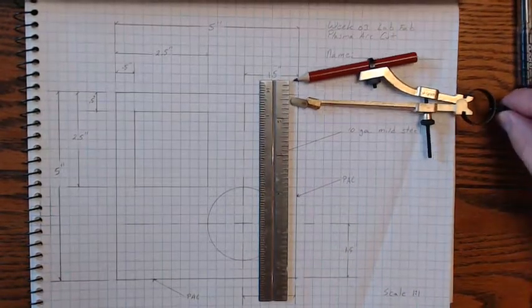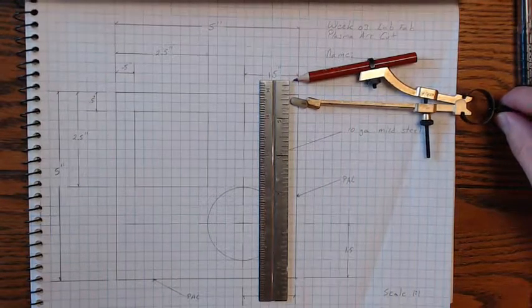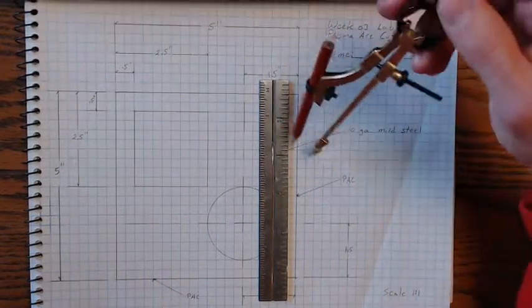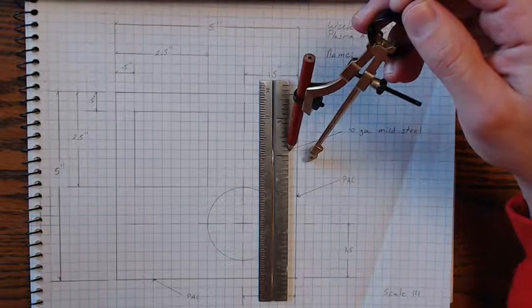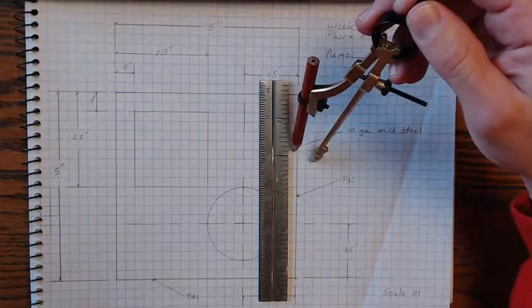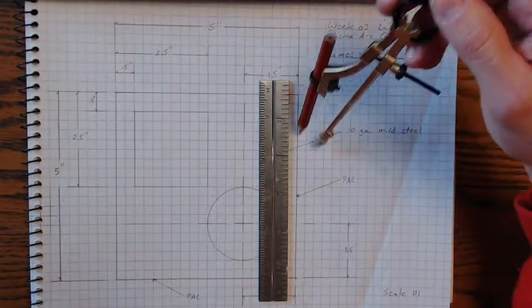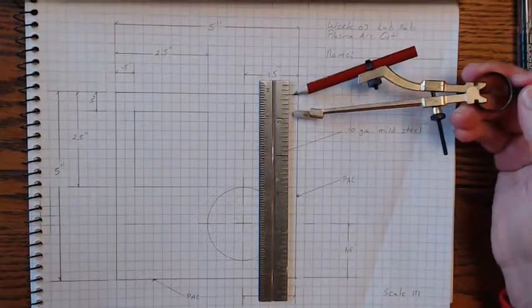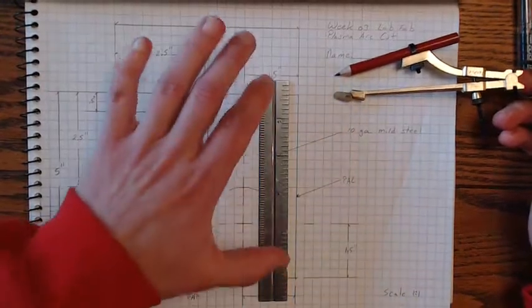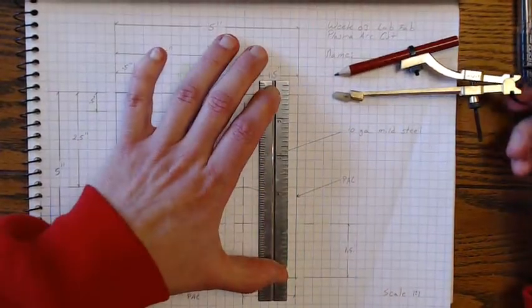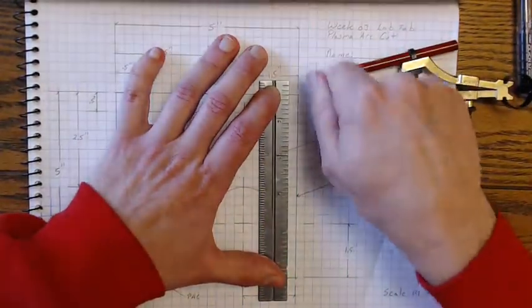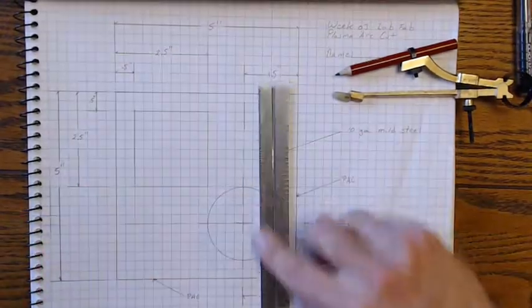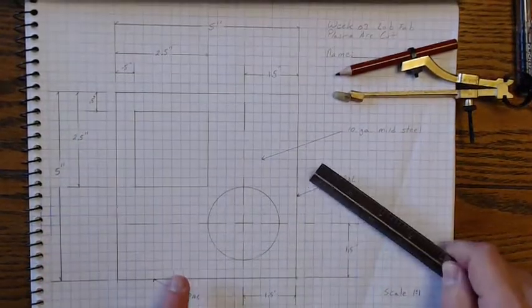You want to measure from the outside edge to the center, and it would be the same for where we make our plasma arc cut. Measure that distance and draw a line, and I would suggest clamping whatever straight edge you're going to be using to hold it down before you take your plasma arc cutter and you cut these two edges.